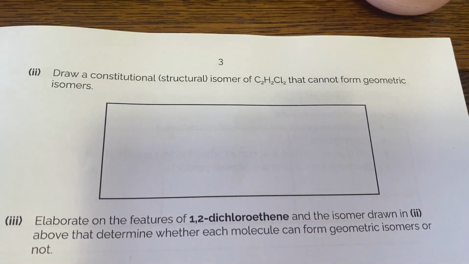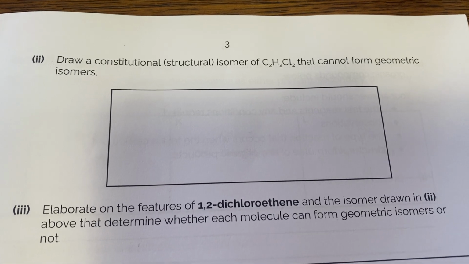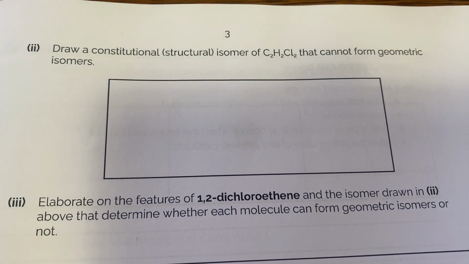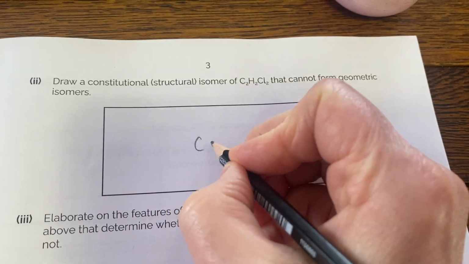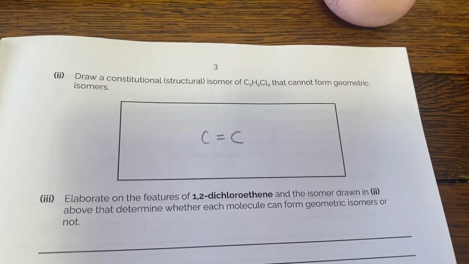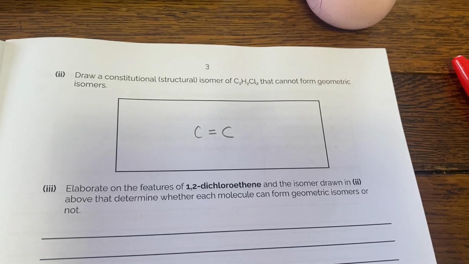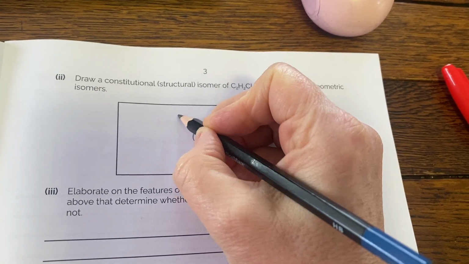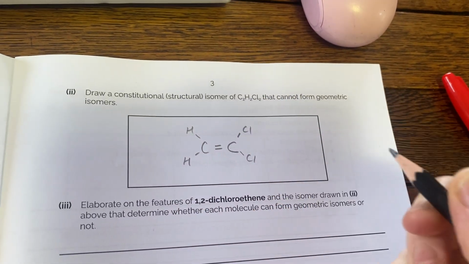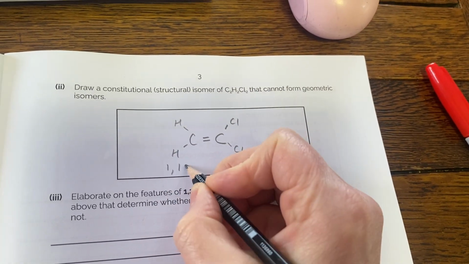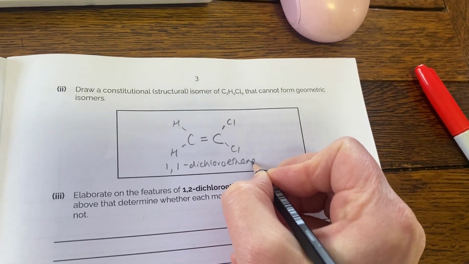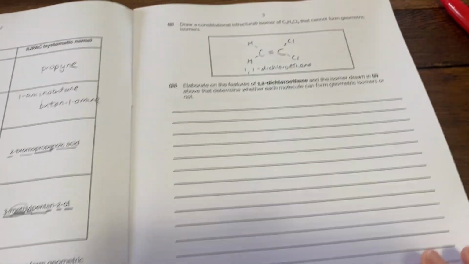All right. I now need to draw a constitutional or structural isomer of the same molecular formula that cannot form geometric isomers. So I have to still have a double bond. I've got enough atoms to not have a double bond. And the only way I can draw one that doesn't is to draw one like this. So that is 1,1-dichloroethene. There's only one possible answer there.